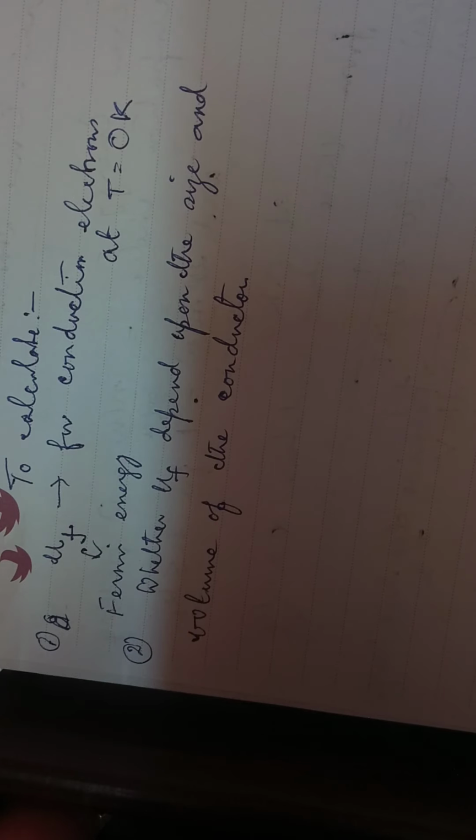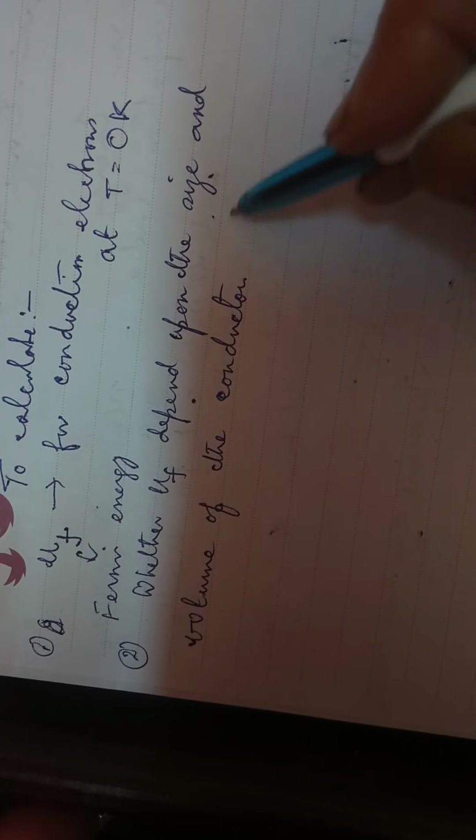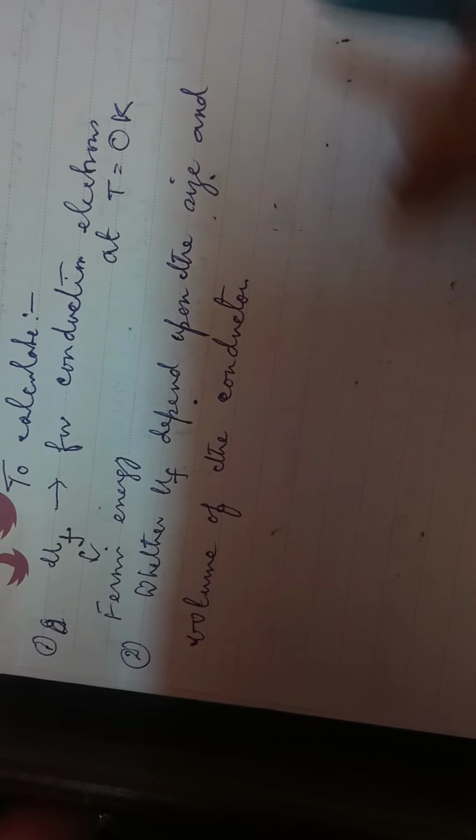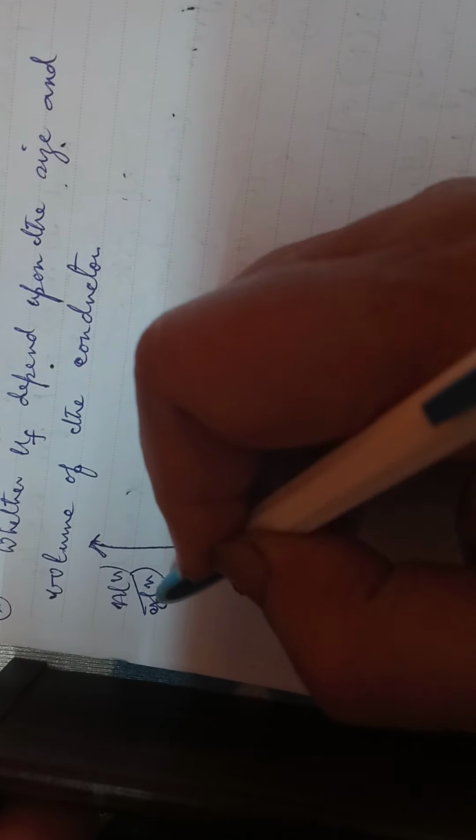You have seen in the graph that we drew last day, where we plotted the occupation index Nu by Gu against U, that at T equal to 0 the cutoff is sharp.